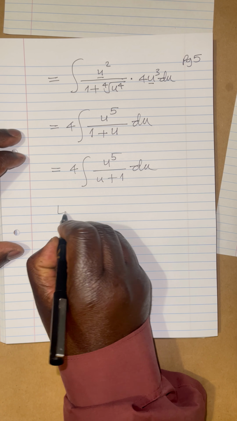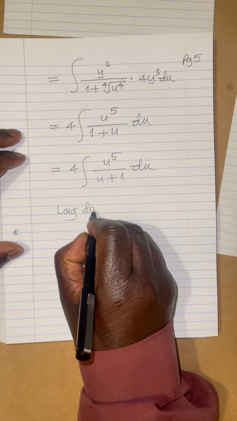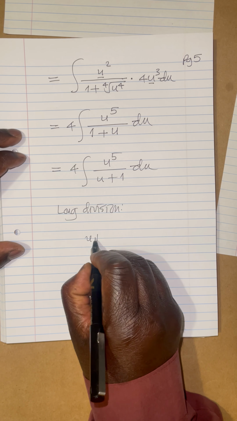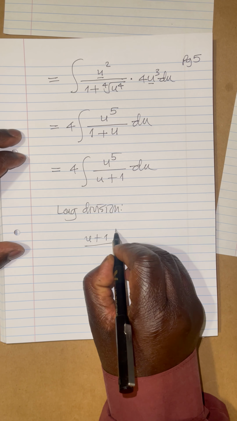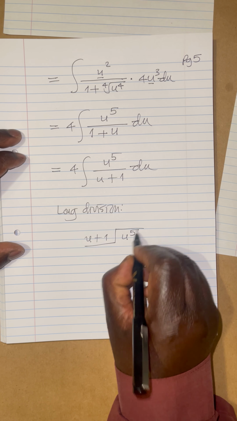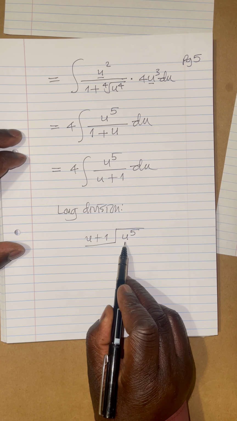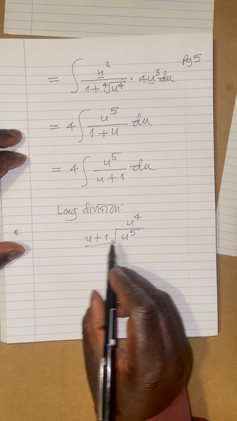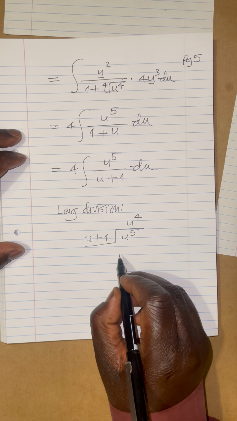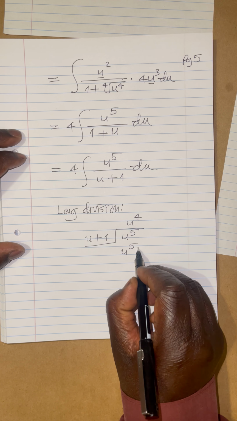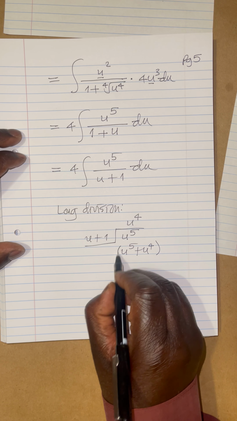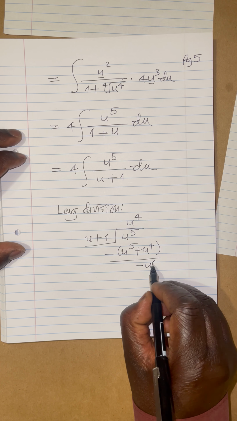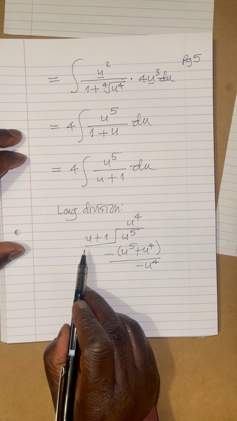So using long division, we have u plus 1 dividing into u power 5. So we take u into u power 5, it's actually u power 4. Multiply u power 4 by the whole expression, so it will be u power 5 plus u power 4. And then we subtract. These will cancel. That will be minus u power 4, like that. And then I'm going to repeat the process.